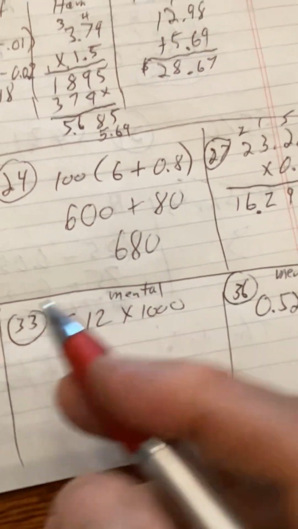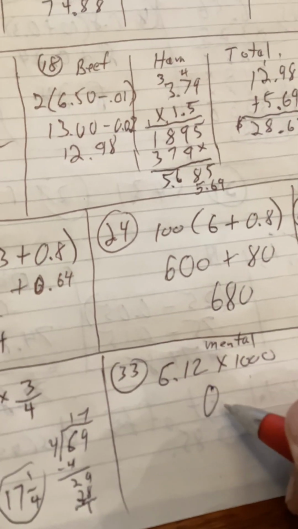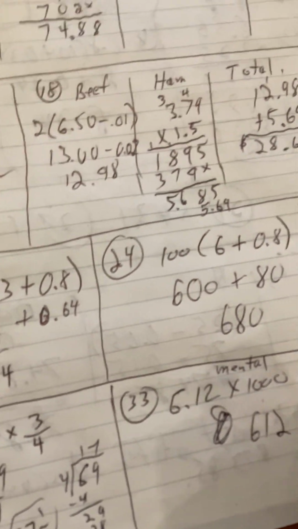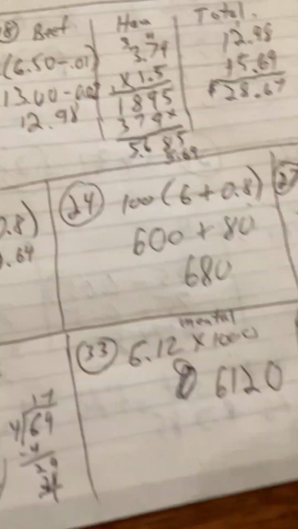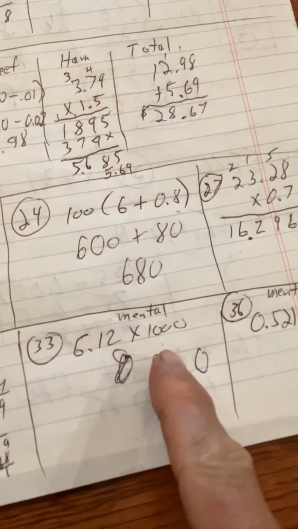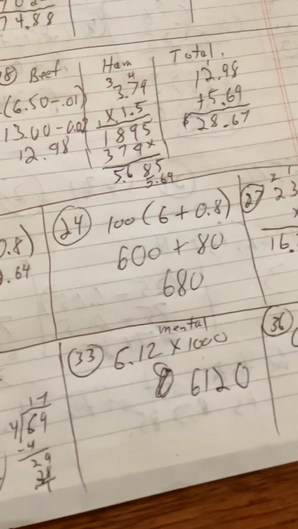Okay, multiply by 1,000, you're just moving it 3 to the right. Oops, sorry. 6, 1, 2, and you have to add a 0 to move it 3 to the right. So 6,120. 6,000 times, 6 times 1,000, 6,000.